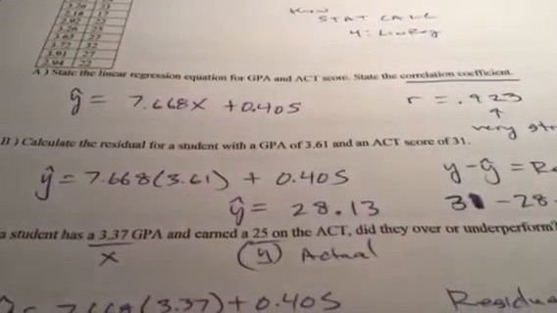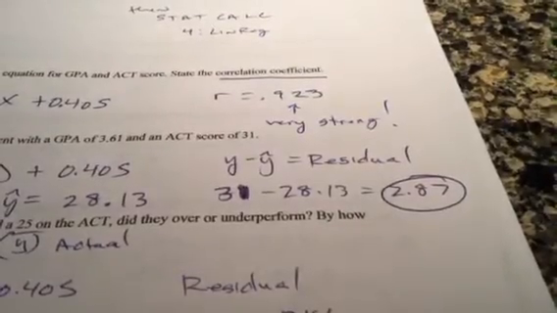3.61 GPA, plug that in. That's their predicted score, 28.13. They actually got a 31, so they overperformed.